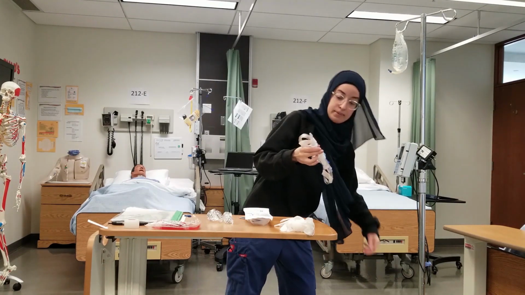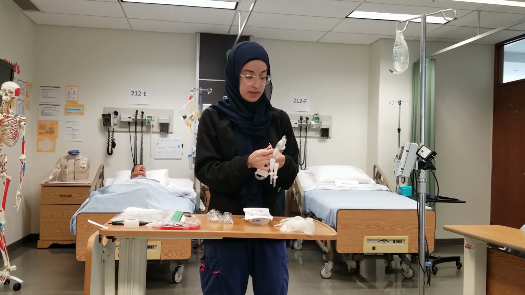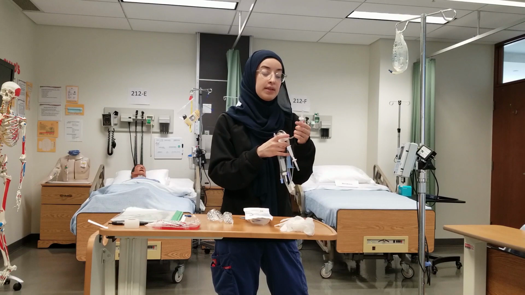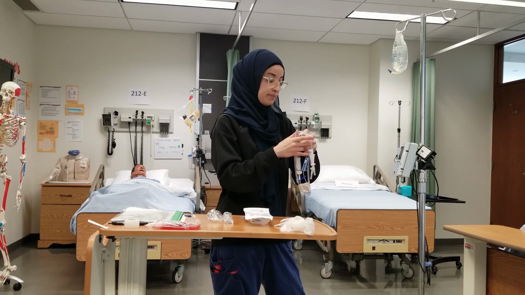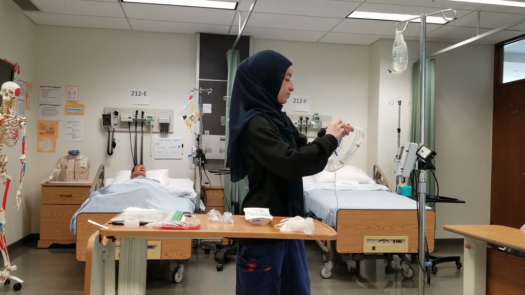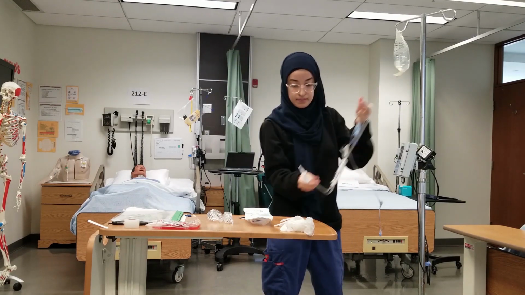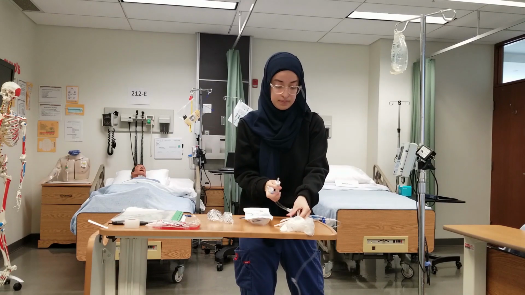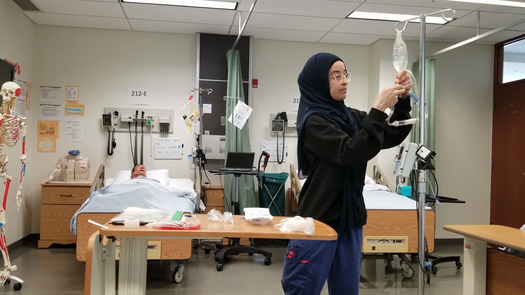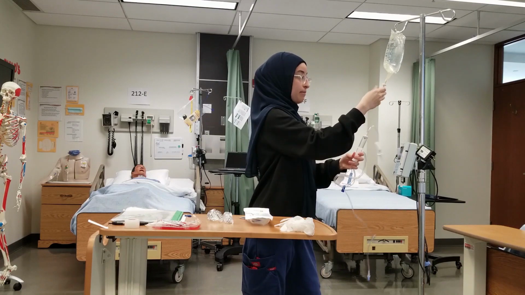I've got my Y tubing. I'm going to close all my clamps so that when I spike, I don't spill. And we're only going to spike one side with the normal saline for now. So I've pushed my clamps up. And then I'm going to prime my line.